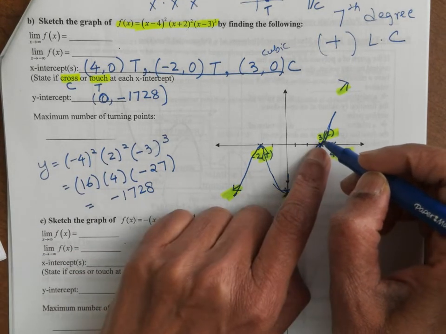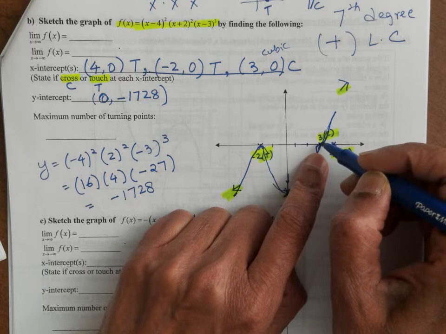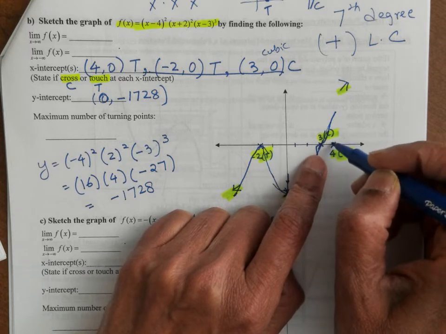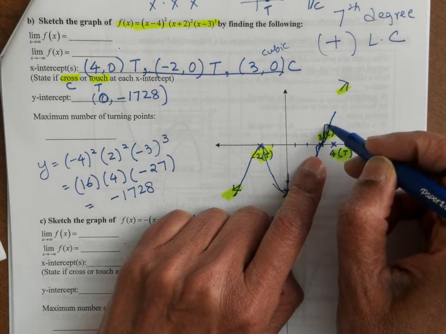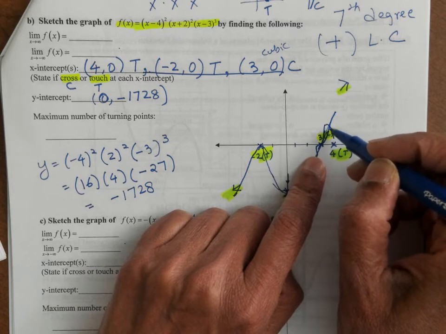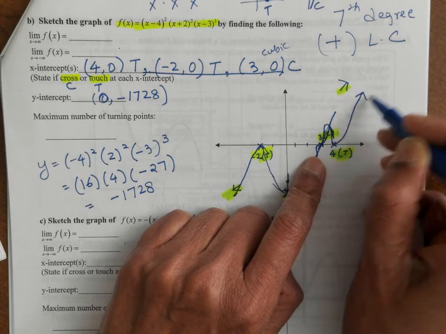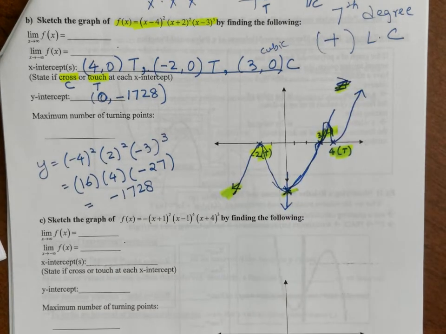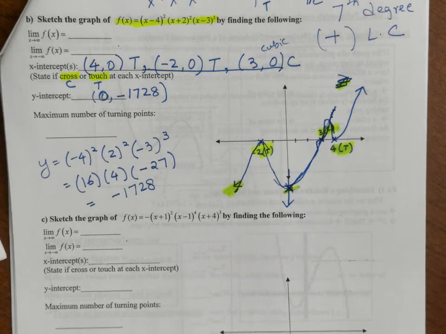So it crosses over because this 3 is cross. And then it goes to the next intercept. It has to turn around to come to the next intercept. So it turns around, and at 4 it touches again. Touch means what? Touch and turn. Touch always means it has to touch and turn. And we are in the right quadrant. We ended in the right quadrant. So this is how my graph looks.